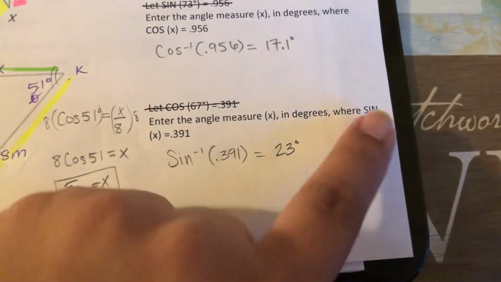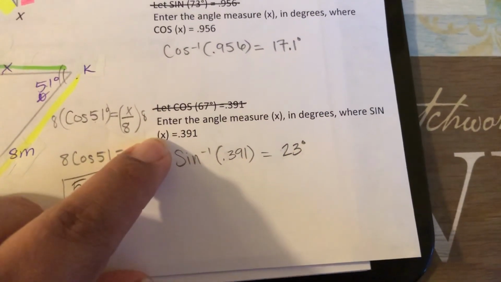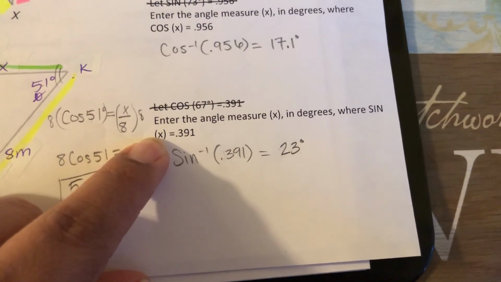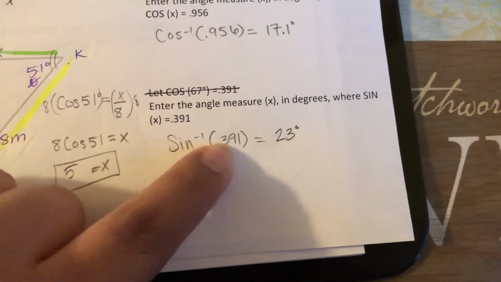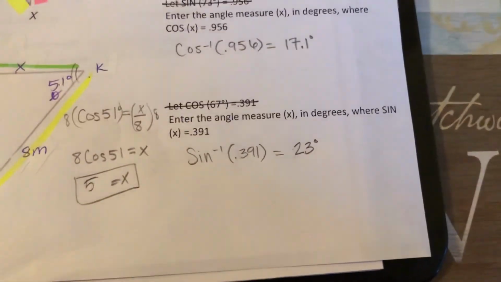Same thing down here. Sine inverse, right, because we don't know what the angle is, that's what we're looking for, is equal to 0.391. So sine inverse 0.391 is equal to 23 degrees. All right.